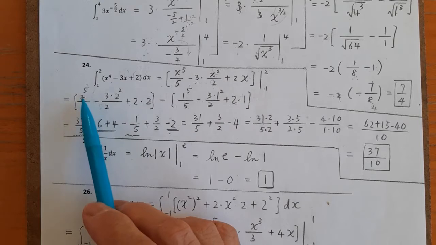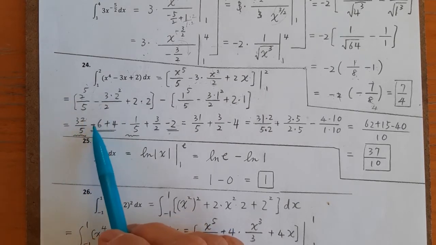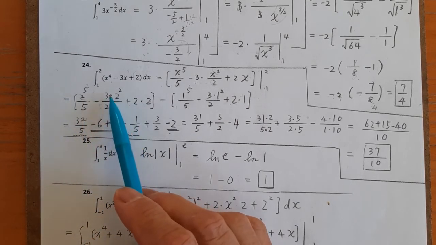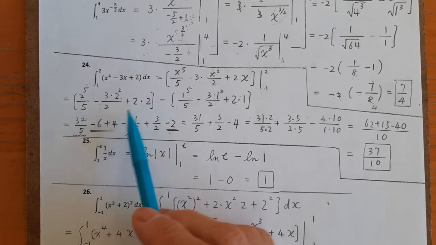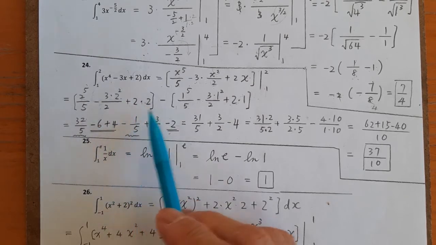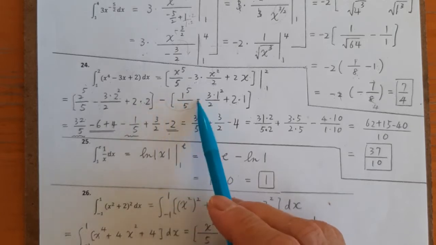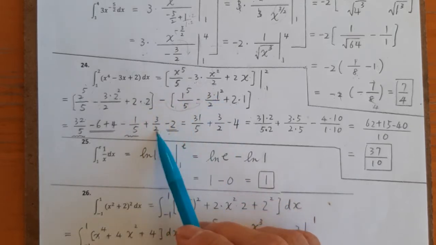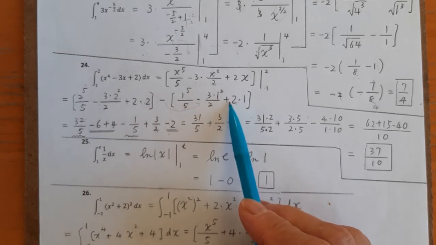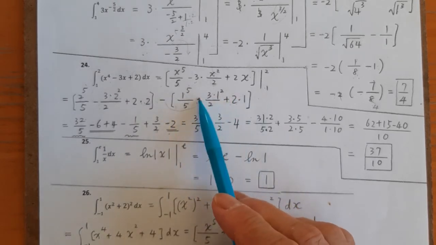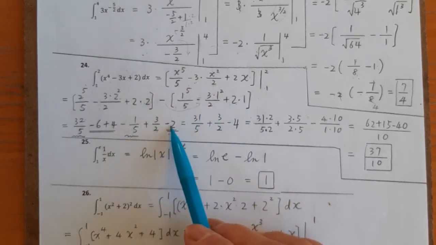Then figure out this. 2 to the power 5 is 32 over 5 minus, this 2 cancels, 3 times 2 gets 6, plus 2 times 2 is 4, minus 1 over 5. And then distribute in: negative times negative becomes plus 3 over 2, and negative times positive is negative. So change the sign, minus changes to plus, plus changes to minus.